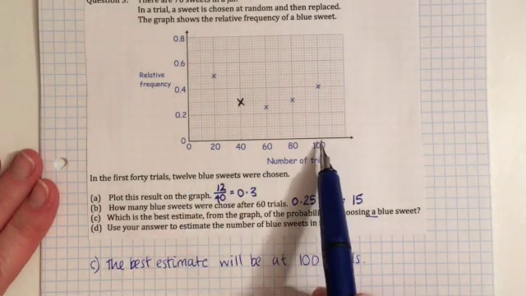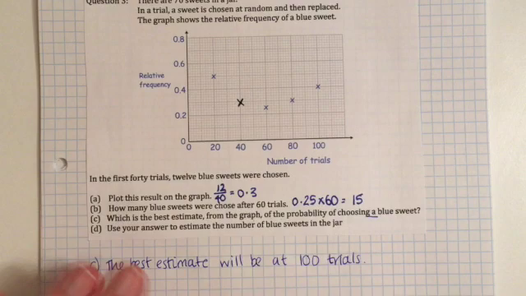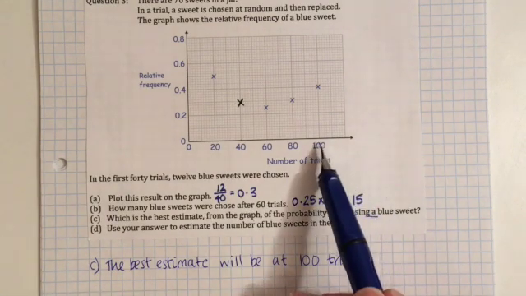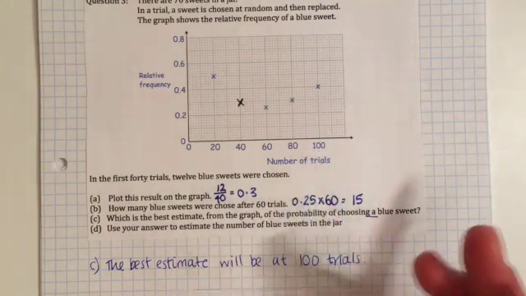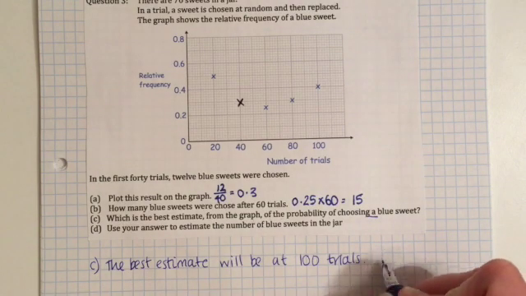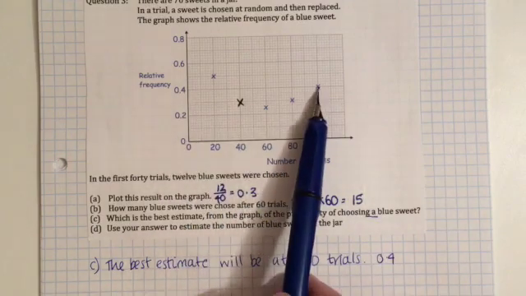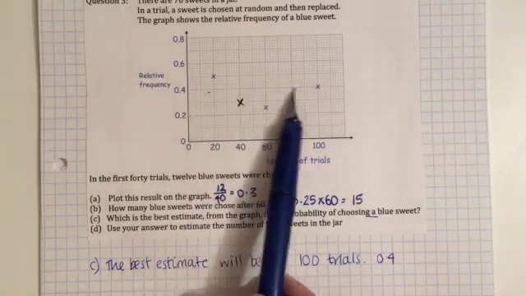It's 100 trials because that's the most amount of trials in choosing the sweets. Okay, so you have to pick the highest one. Okay, because that's the most reliable, isn't it? Okay, you could cover your back here and put the probability, so 0.4. Okay, but what I find is that it could have been somewhere else along this line, 0.4.